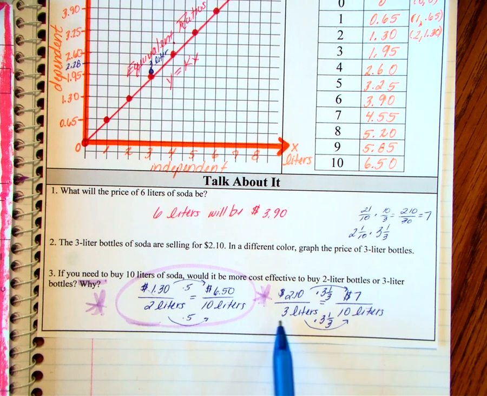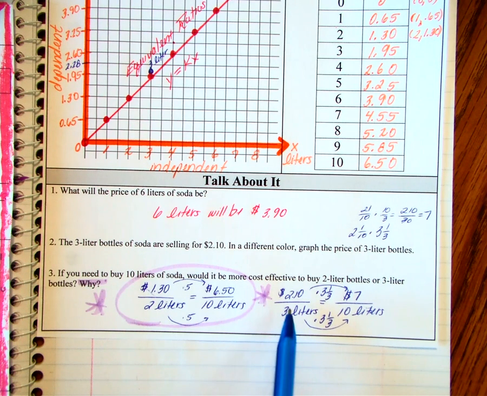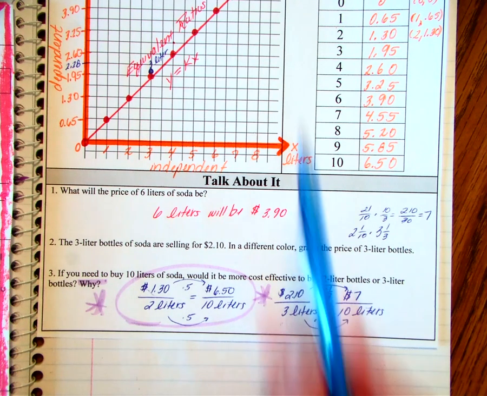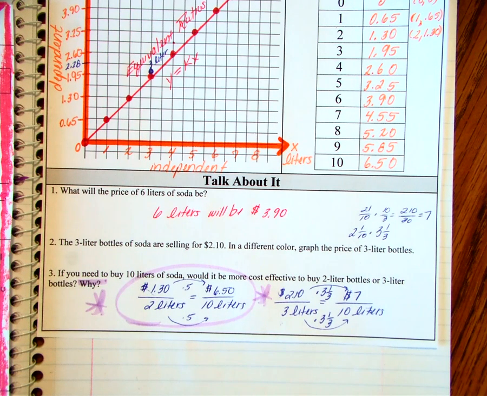You could prove this an alternate way. You could go take this down to the unit rate and you would see that price per liter is 70 cents on this one. And how am I doing that? $2.10 divided by 3 is 70 cents per liter. We know the other one's only 65 cents per liter. So either way, the unit rate is cheaper for 2 liters versus 3 liters. If we scale it up using our other mathematical skills, you still see 2 liters wins.